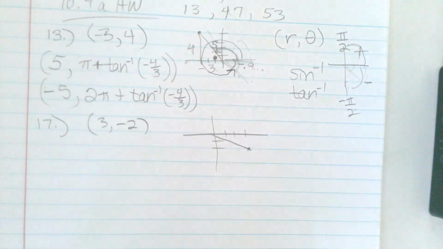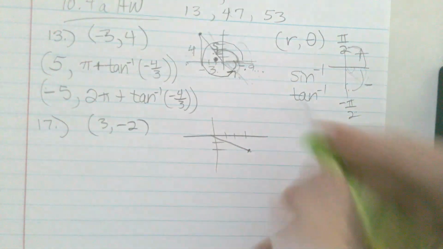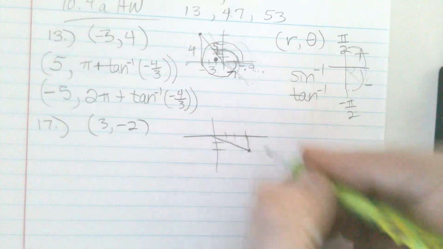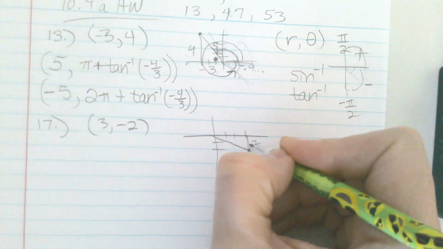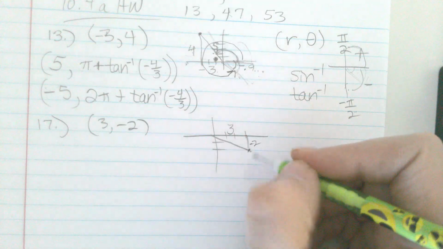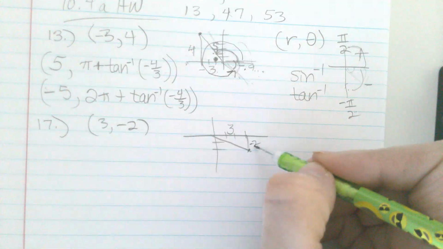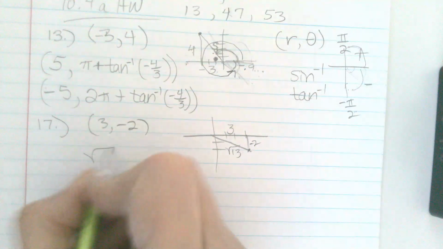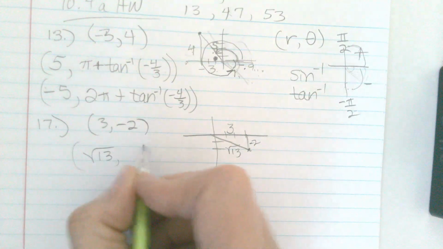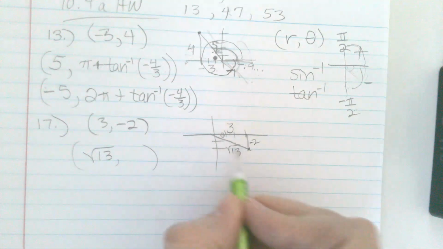My thought process is just to use an inverse trig function. We got 2 units there, 3. We know the hypotenuse: 3 squared is 9 plus 4 is 13. Root 13 is the radius, right? And then at that point, just figuring out what the theta is.